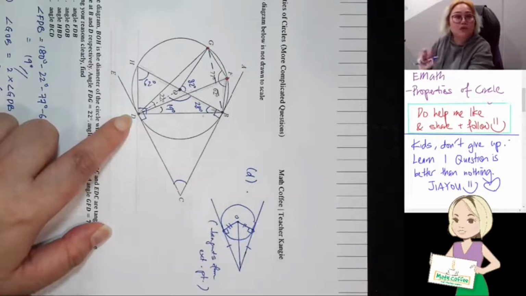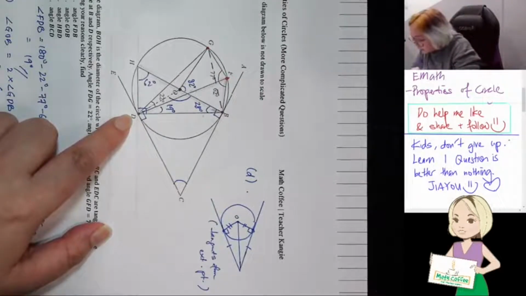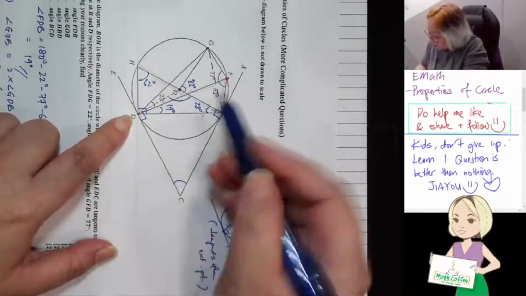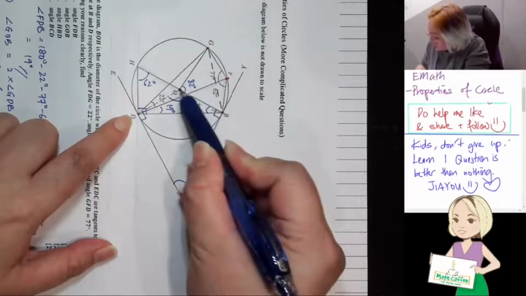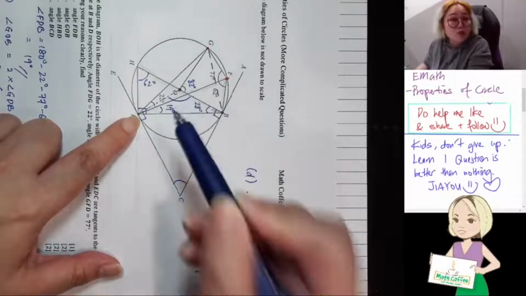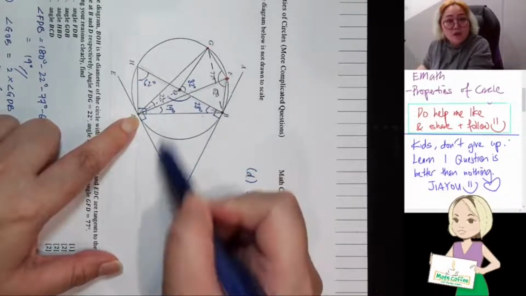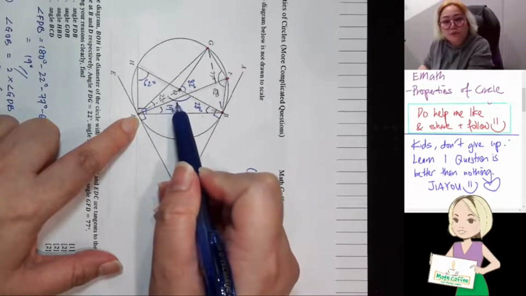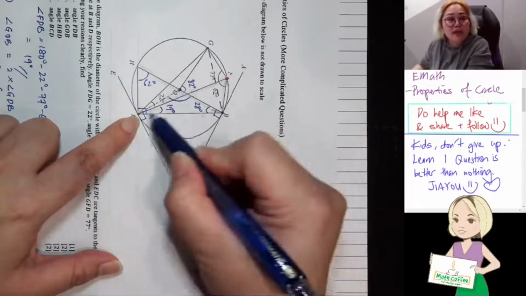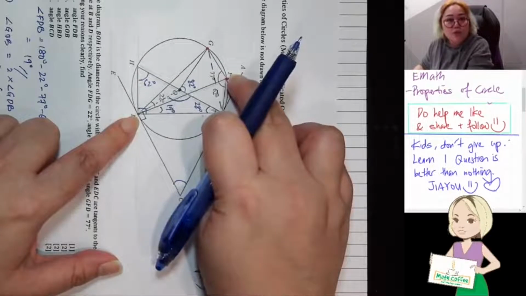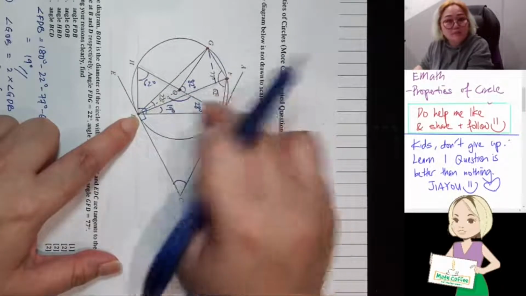Oh, isosceles. Isosceles also can. Yes, you are also right. You also mentioned isosceles, which is also correct, because over here I have my 28 degree. This OB and OD, they are radius. So this is also an isosceles triangle. That's also one way to find this angle. You can take 180 minus 28, you also can find this angle. Good. I also can use my angle at the center is 2 times the angle at the circumference. You will still get the same answer.